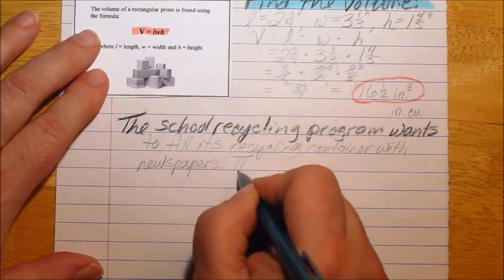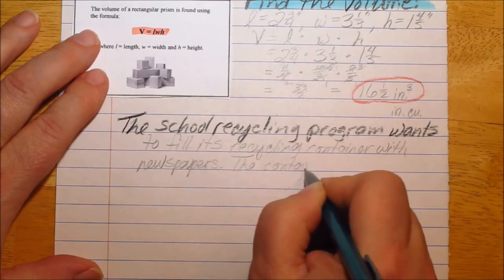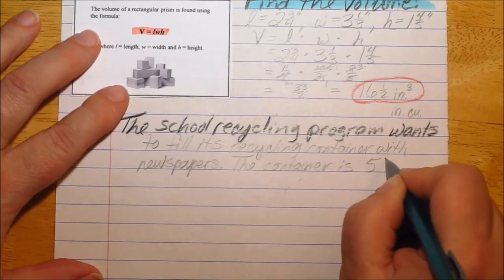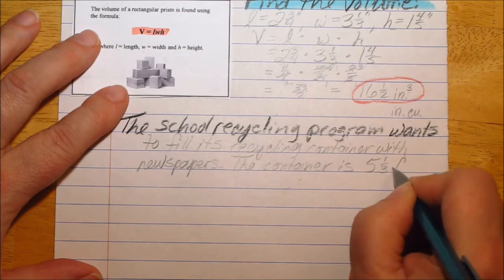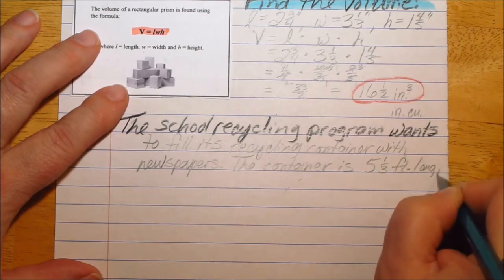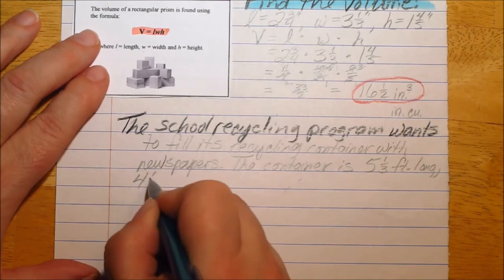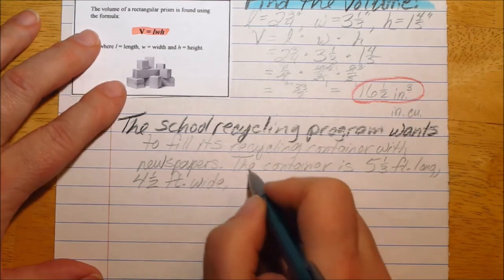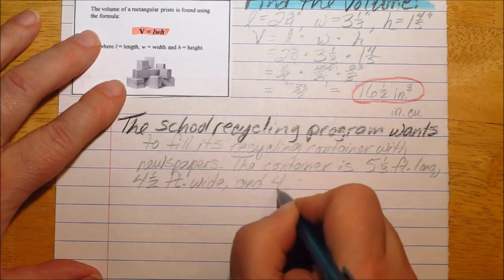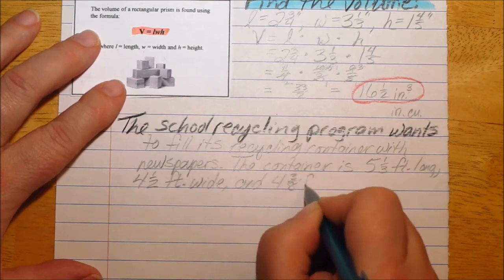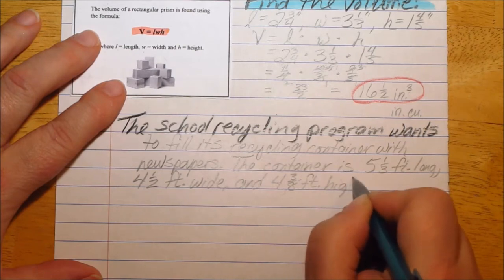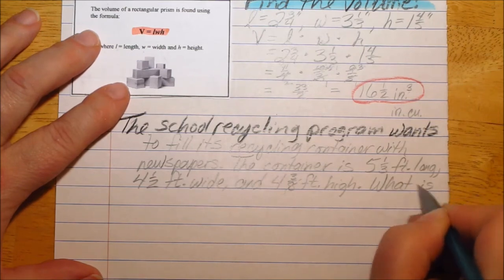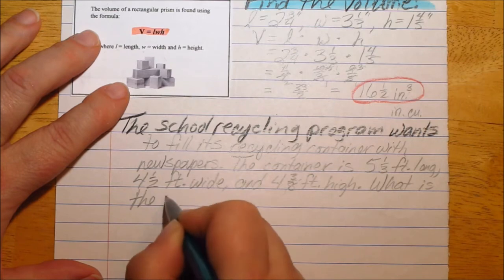The container is 5 1/3 feet long, 4 1/2 feet wide, and 4 3/8 feet high. Okay. What is the volume?